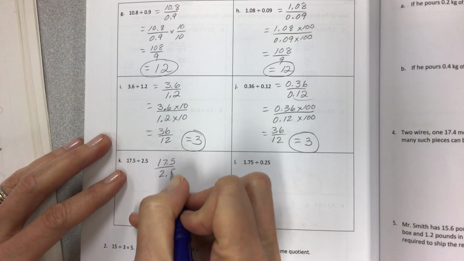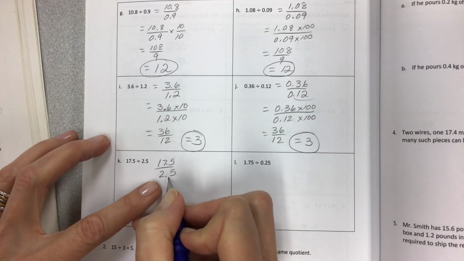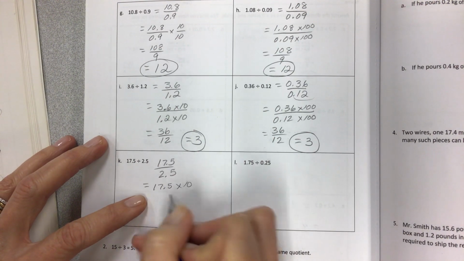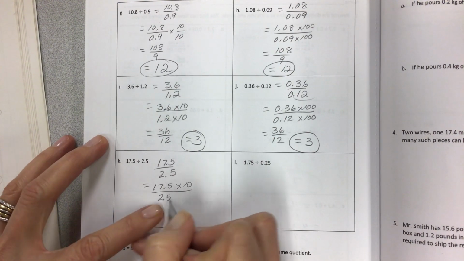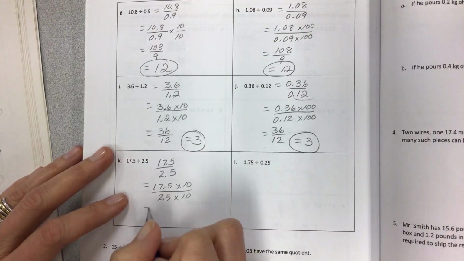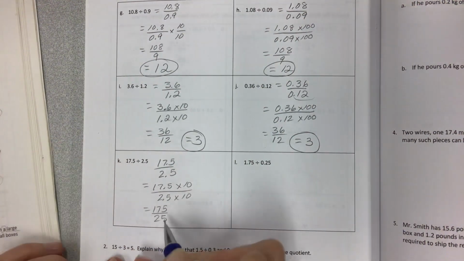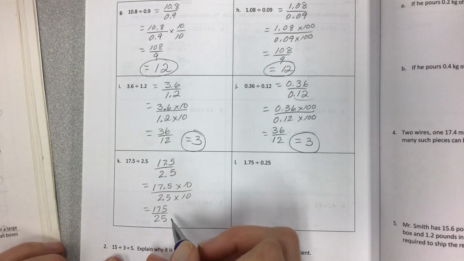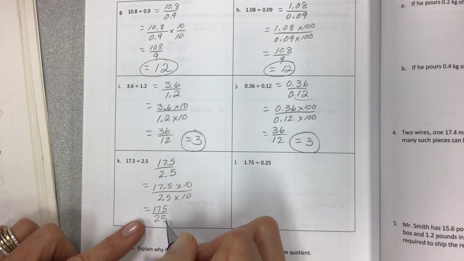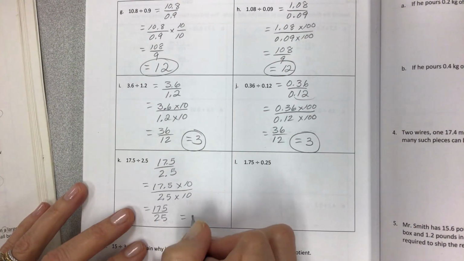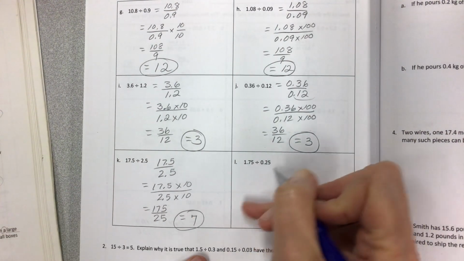17.5 over 2.5. This is the driver. This means 10. 17.5 times 10, 1 position. 2.5 has only tenths, times 10. Move it 1 time, 175 over 25. And you might look at this and go, oh, that's so big. But think about quarters. 4 quarters in a dollar, that's almost $2, but it's just 1 short, so that's going to be 7. Easy answer.